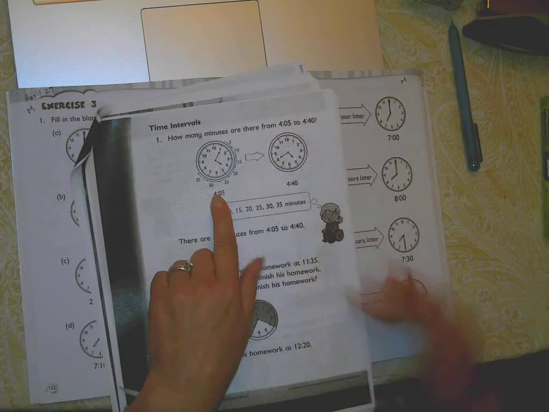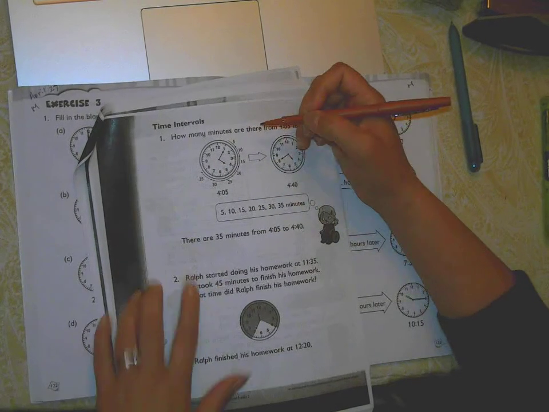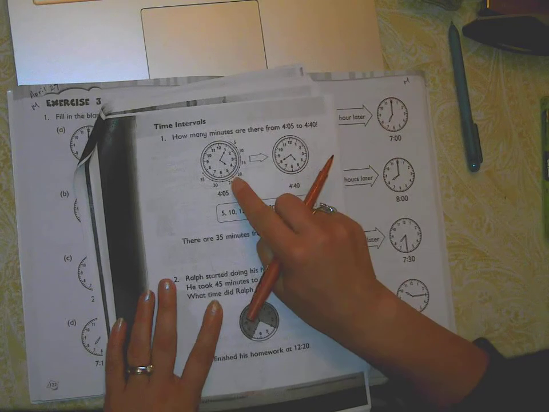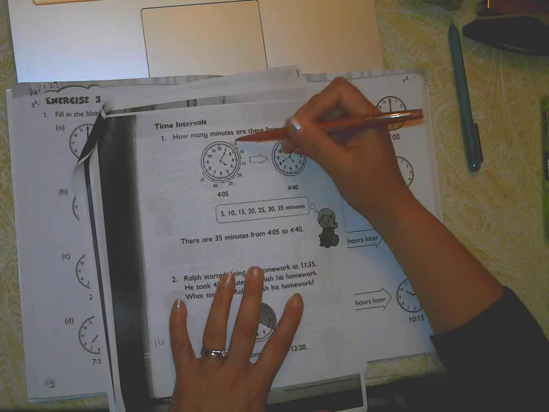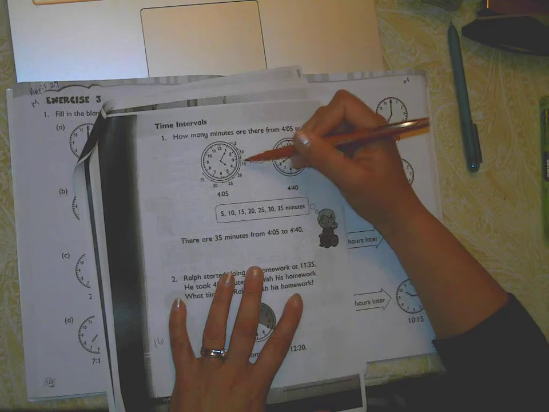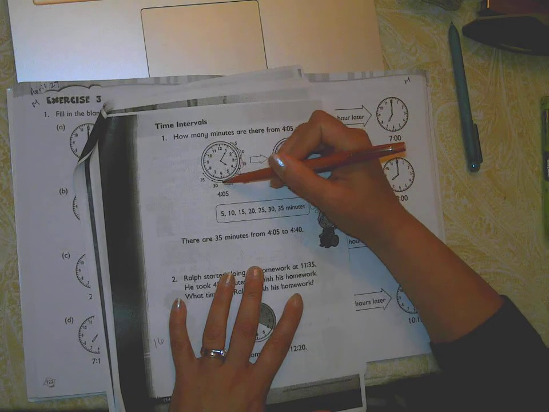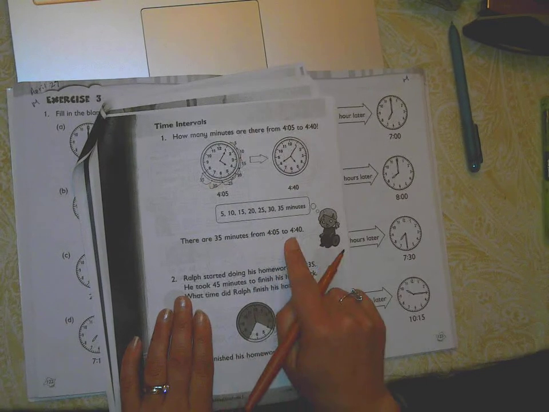You're starting at 4:05, so you're starting your clock. This is the time right here, 4:05, and then it ends at 4:40. So here's your ending time. So they just did it on the first clock. Okay, so they started it on this clock. So they're showing you that you have 5, 10, 15, 20, 25, 30, 35. Okay, so 35 minutes has passed. There are 35 minutes from 4:05 to 4:40. Okay.